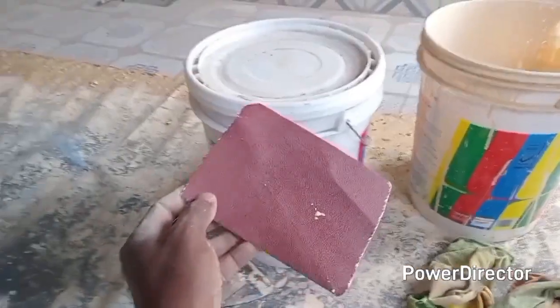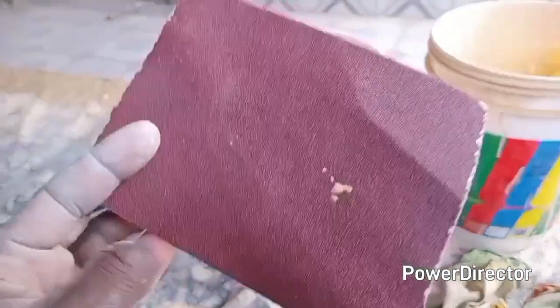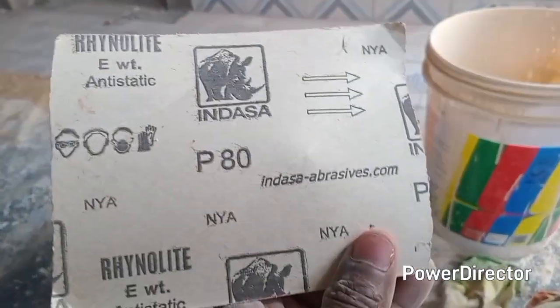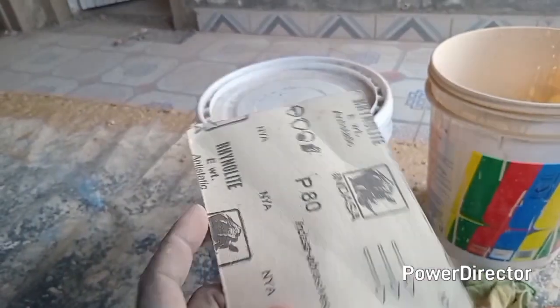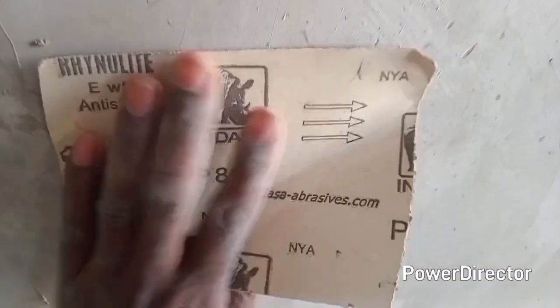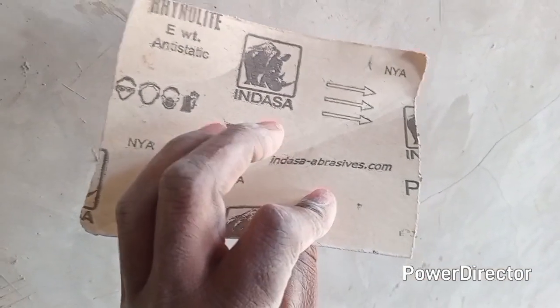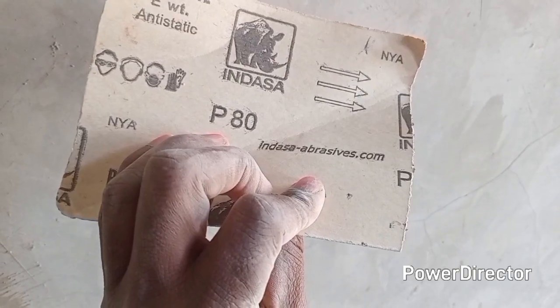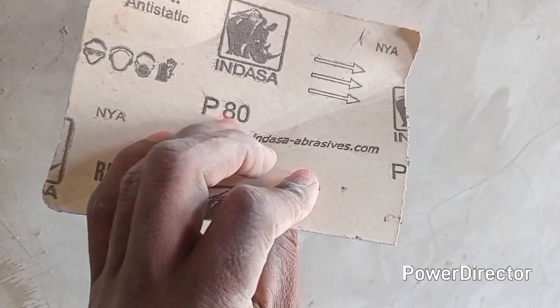And then we have the sandpaper, that is this one. As you can see, this is P80. This one is used to scrub the wall. Let me show you close range. So in case of these ones, you can take it just like that, and then it becomes smooth. That is the work of sandpaper. So we have this one as our material, and it must be P80. We have P100, P120, P60. I recommend P80, this one.